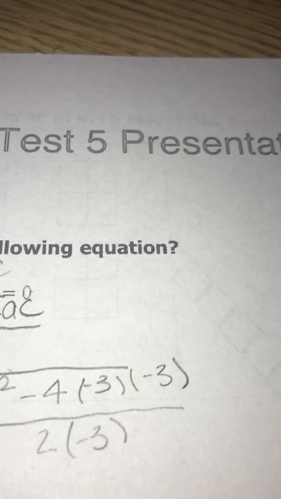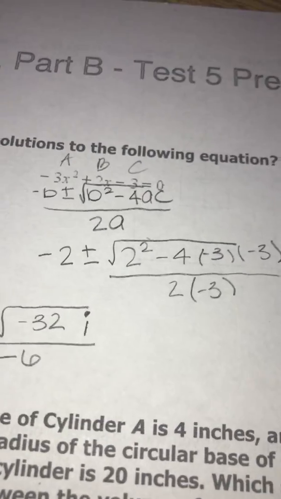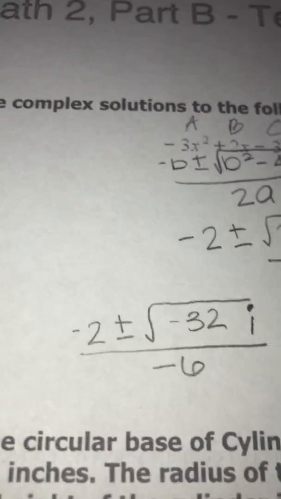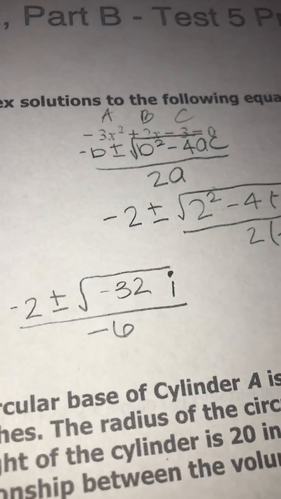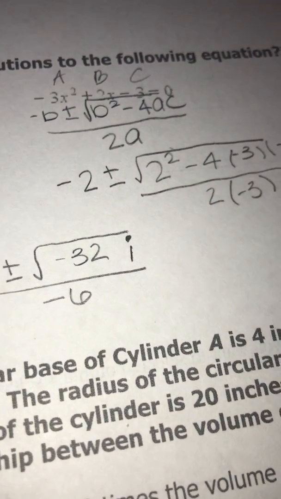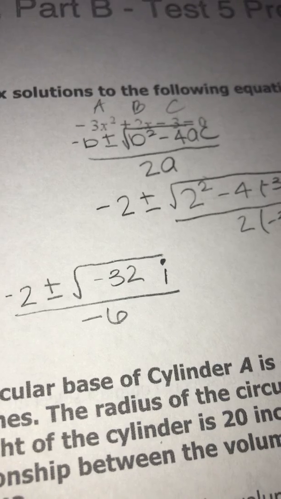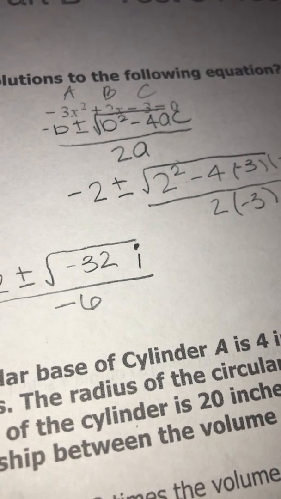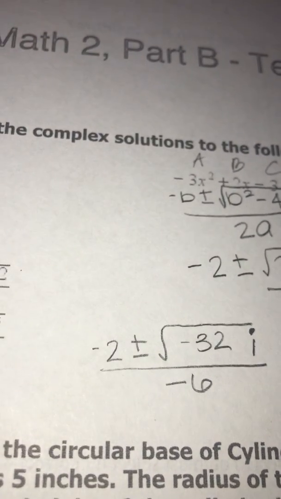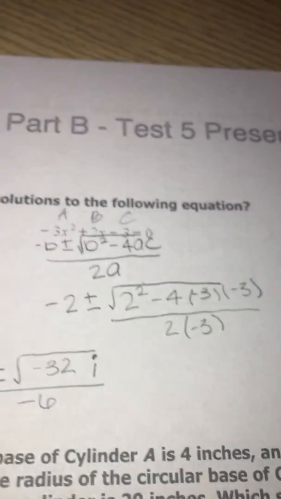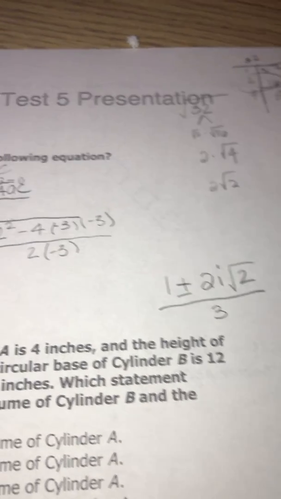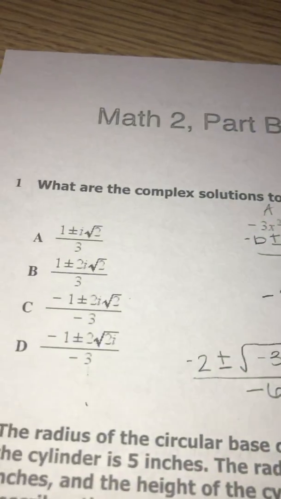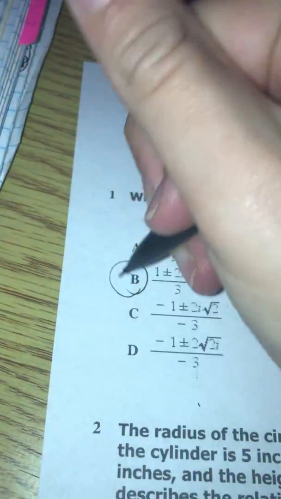plus or minus. Now we got to finish breaking down the negative 2 sixths. Okay, so when we plug negative 2 sixths into the calculator, we get 1/3, right? So we now have 1 plus or minus 2 i square root of 2 divided by 3. And that gives us our answer, B.